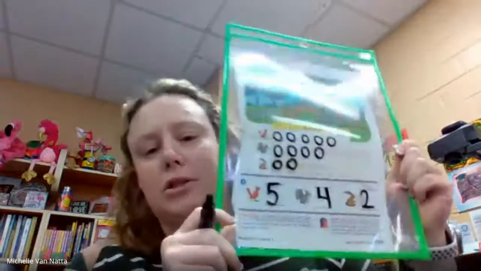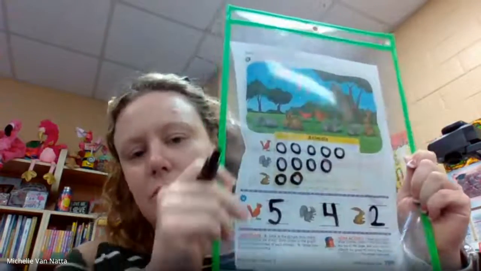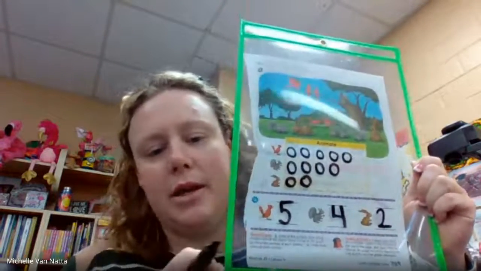Okay. How many squirrels do we have? How many squirrels did we graph? 4. Yeah. And how many rabbits do we have? 2. Good job. All right, so it should look like this. We did our graph, and then we wrote down how many of each.